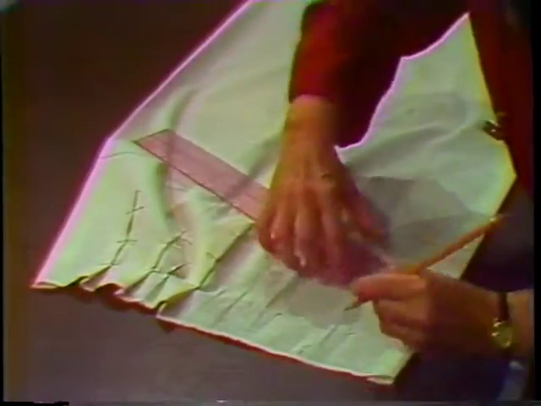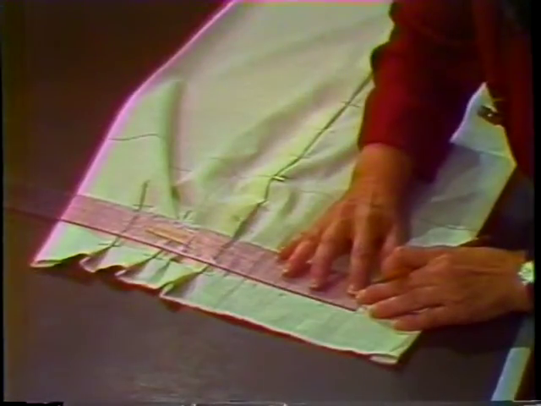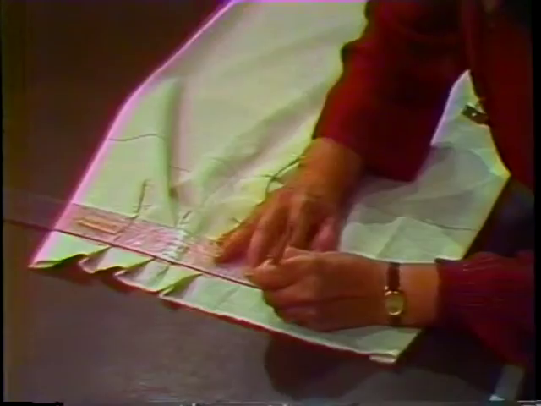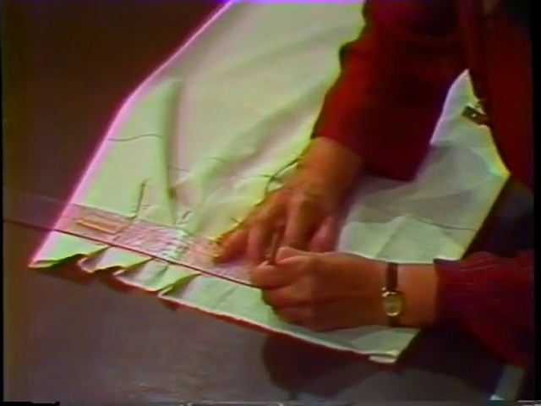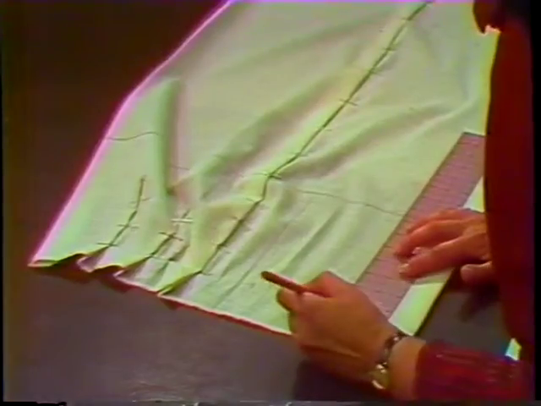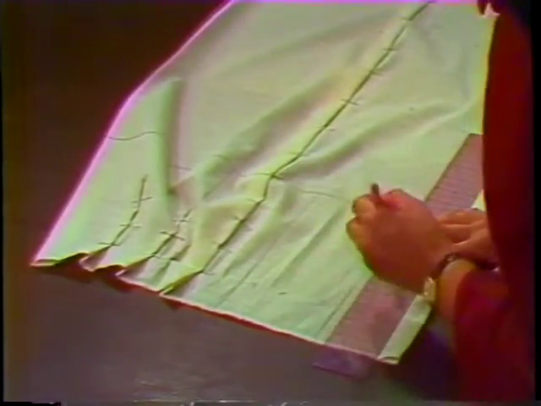Once again, find the center of the darts. Draw down at that center to identify length grain.